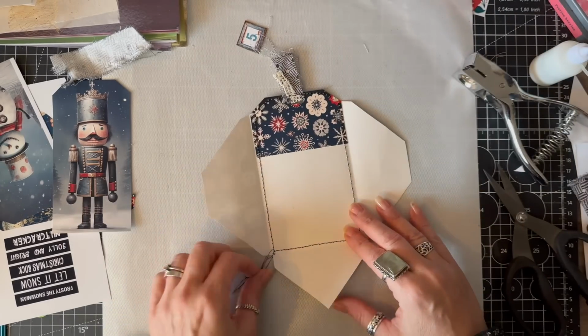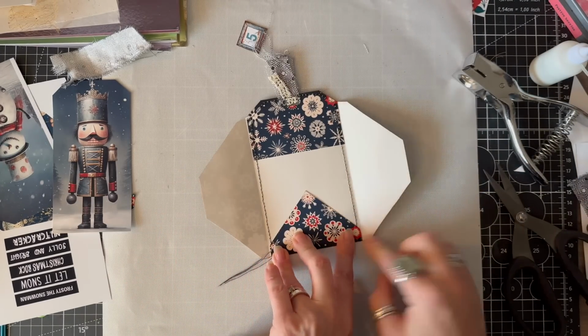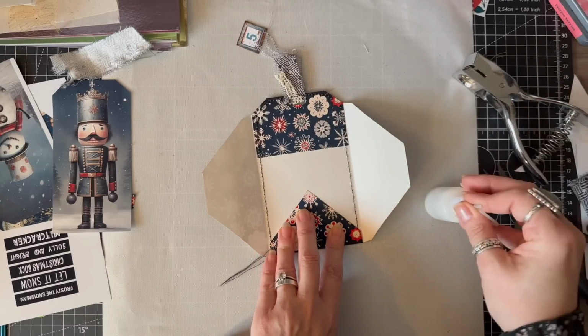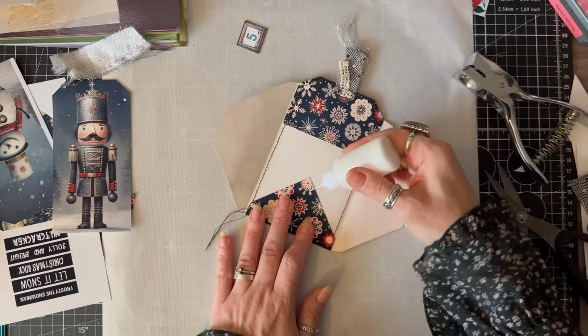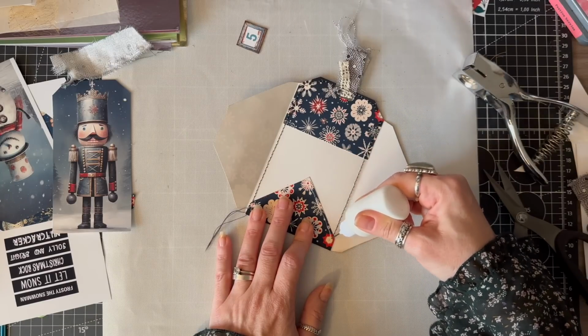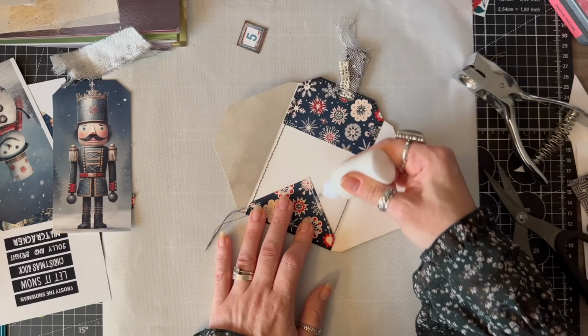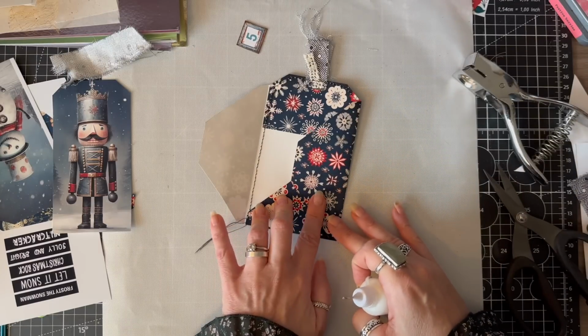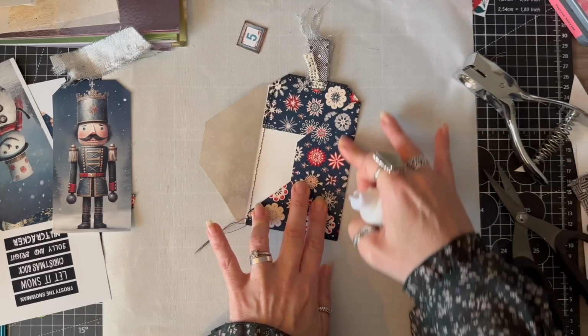So I'm going to turn this over, pop up that flap, and I'm going to run a bead of glue just down this right hand side to the bottom. Okay, and I'm going to close that.